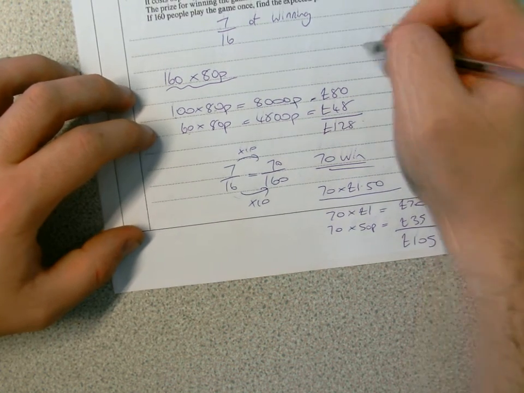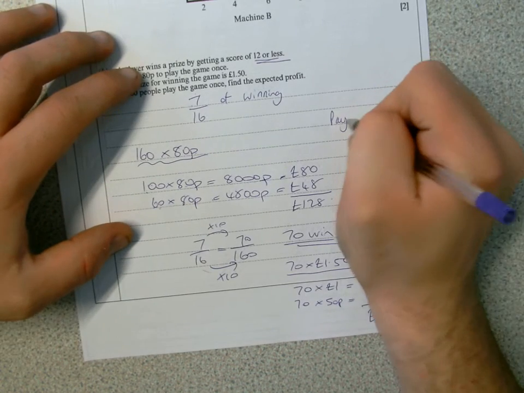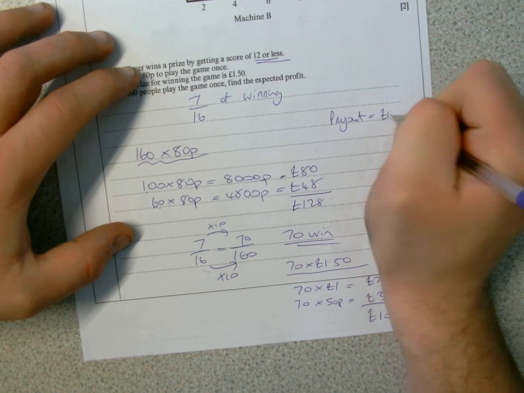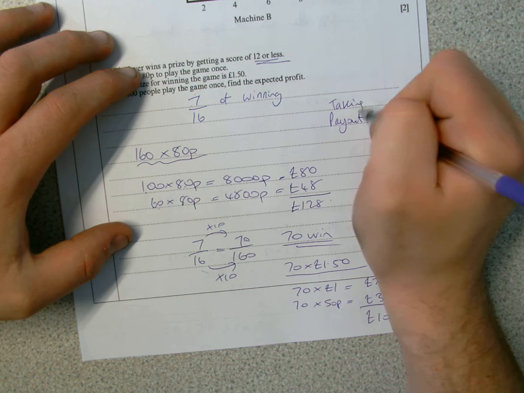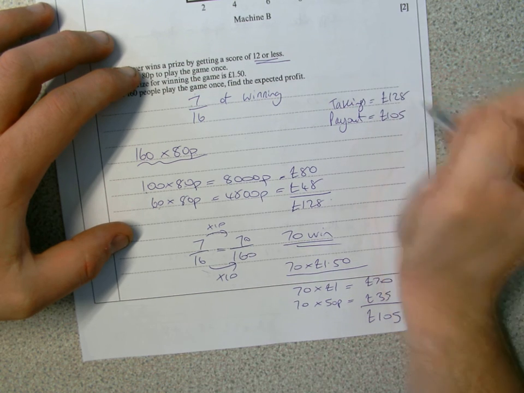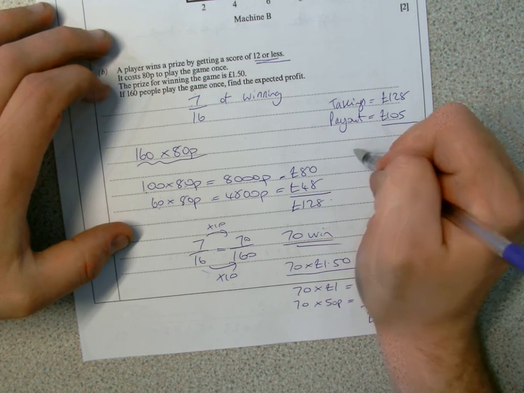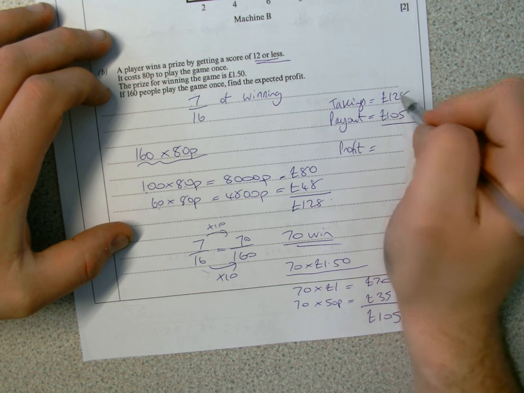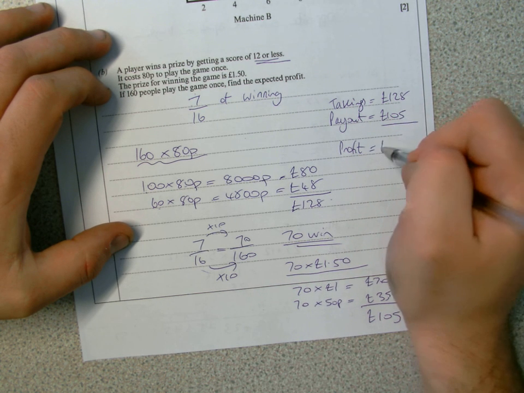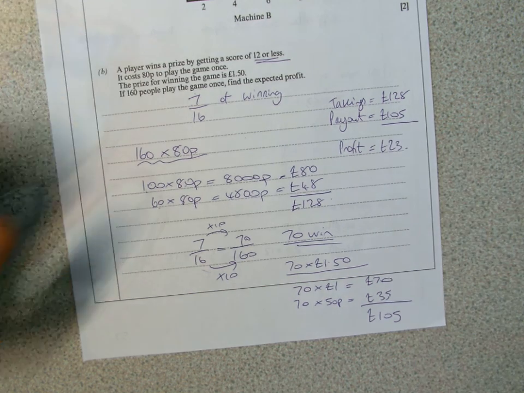So the payout, let me write it up here because I'm running out of room now. Payout is £105. And then the take-ins was £128. So the profit that they make, then, you take away the payout from the take-ins, you get a profit then of £23. And we've answered the question.